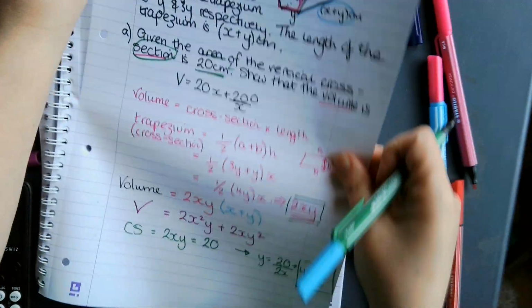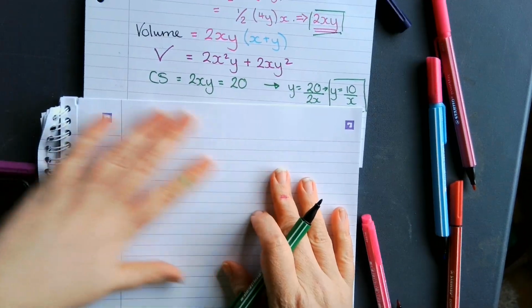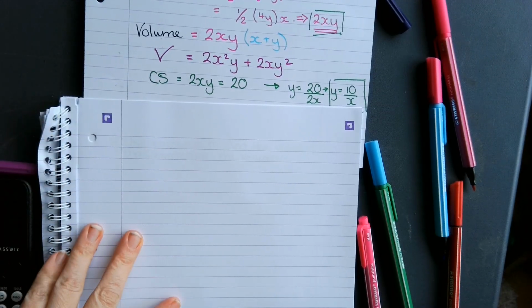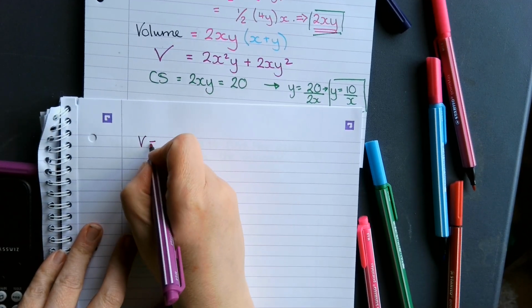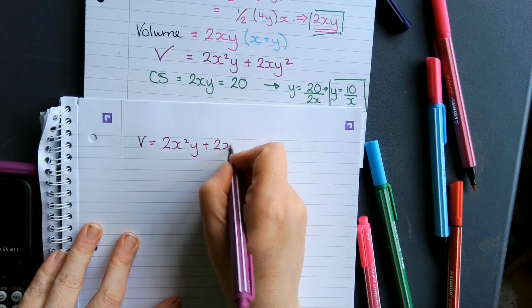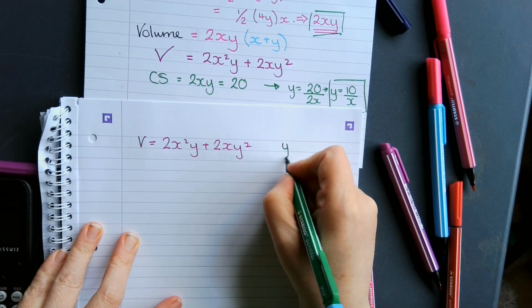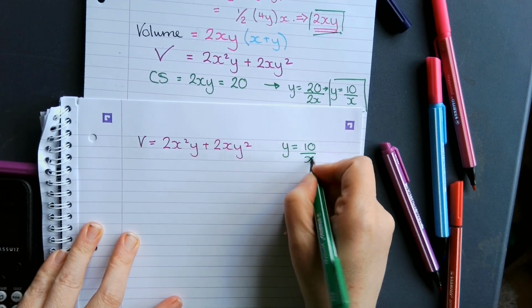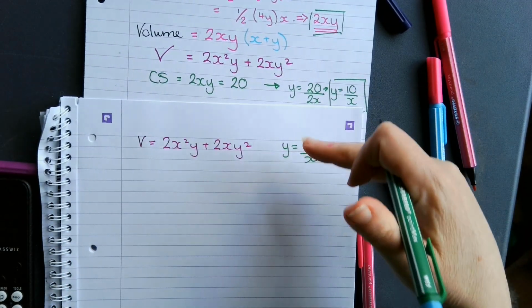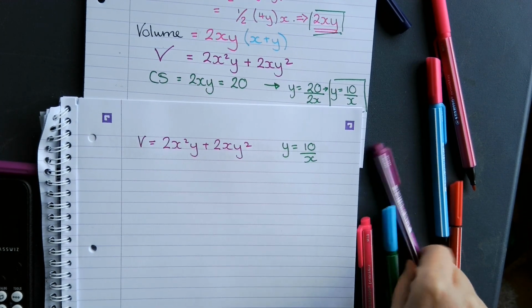Looking at this again, we've got our volume as 2x squared y plus 2xy squared, and we know that y equals 10 over x. Handy hint, always rewrite it at the top of the page, because then you're not going backwards and forwards. So we're going to plug and play.